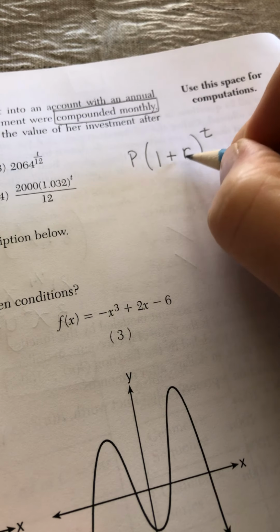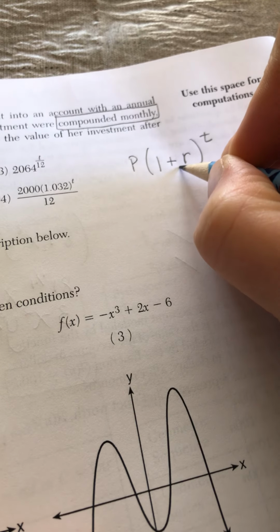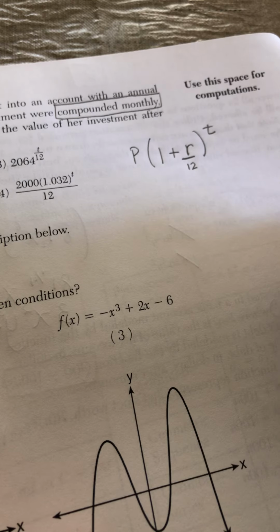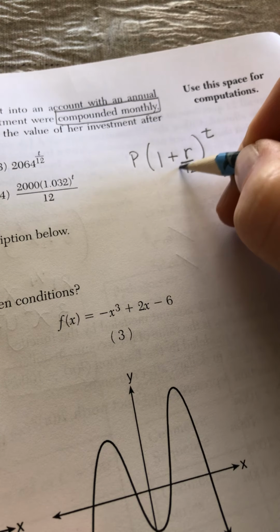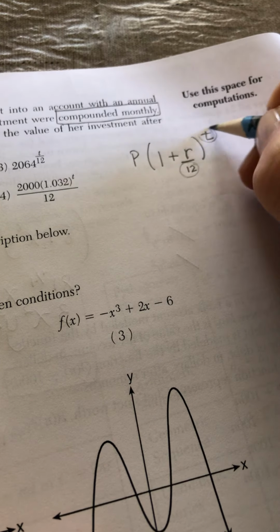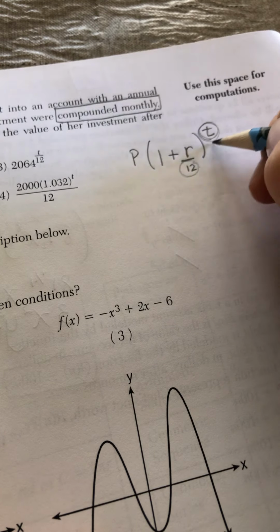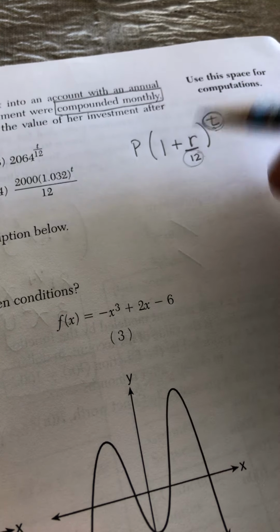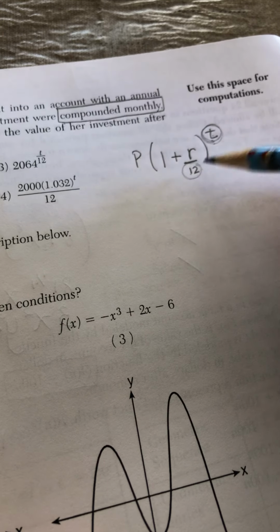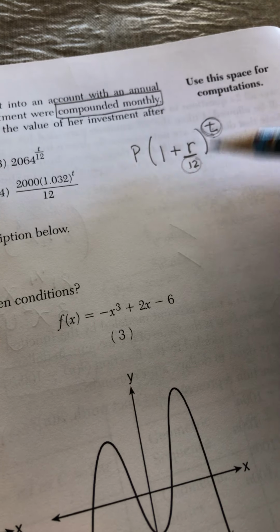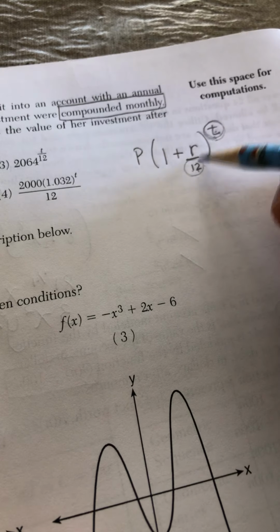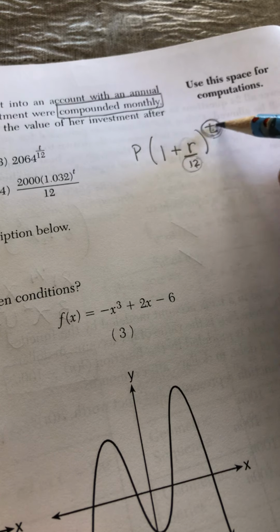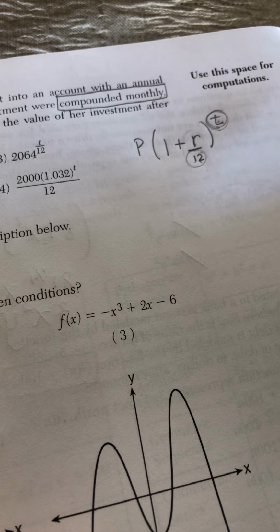So what we would do is we would take this rate and give it out monthly. Well, there's 12 months in a year. But if this is monthly, this has to be monthly as well. The deal is that these numbers have to be similar. So you can't have months and years. You have to have months and months, or years and years. They have to be the same. So this is how that formula changes from Algebra 1 to Algebra 2.